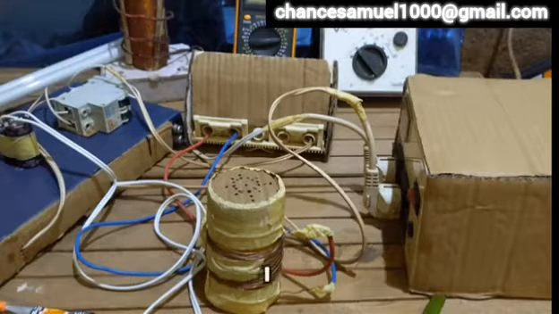I cannot even imagine how amazing this is. This effect is totally amazing. Let me show you.